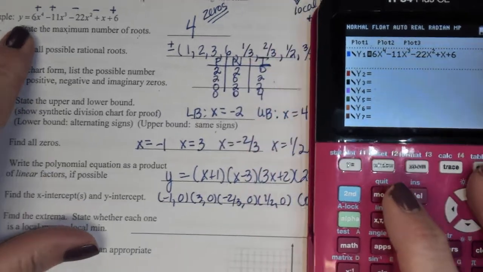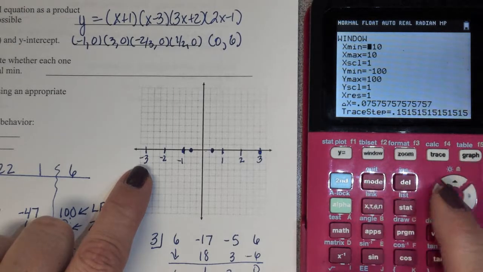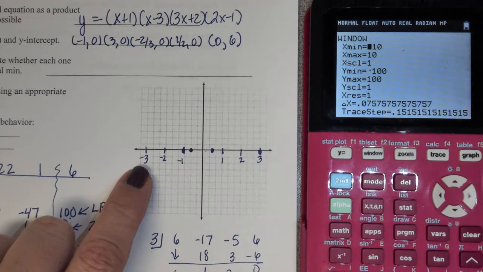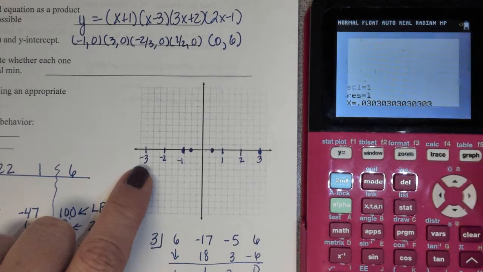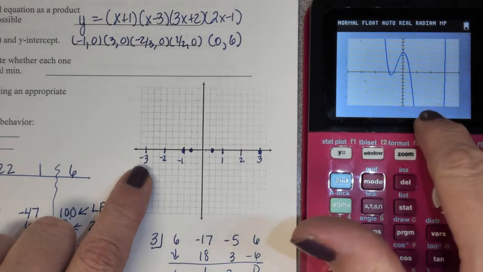All right, I'm going to change it so that my window is set up like this. So mine is basically going from -4 to 4 on the x's. On the y's, I don't know. I'm going to keep it at -10 to 10. This may not be a good choice. We'll see. Hit graph. I have to be able to see those local max and min. All right, it's fine. Oh, no, maybe not so much. I need to see this bottom part.